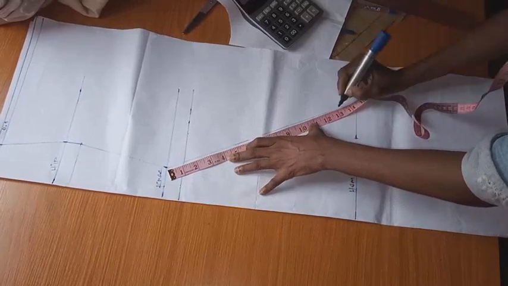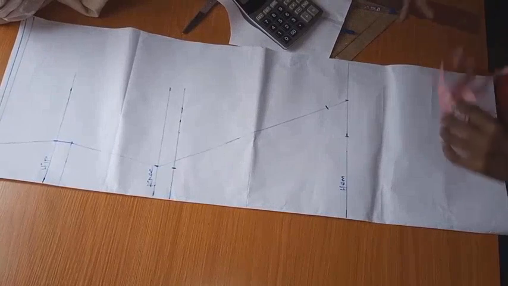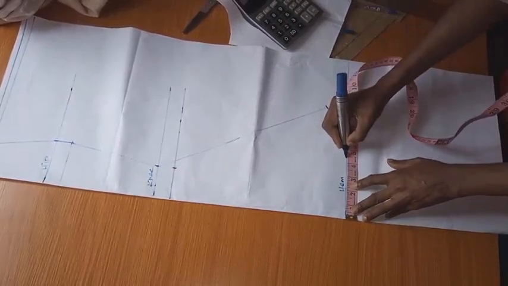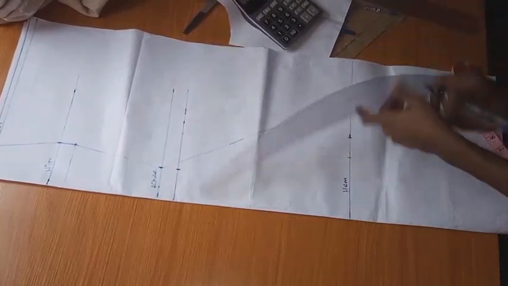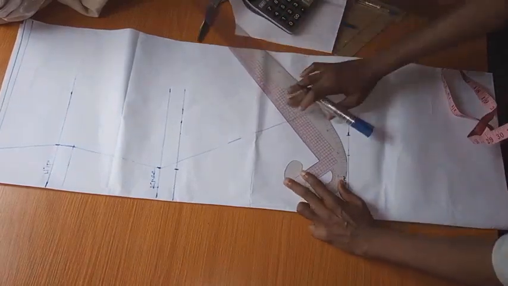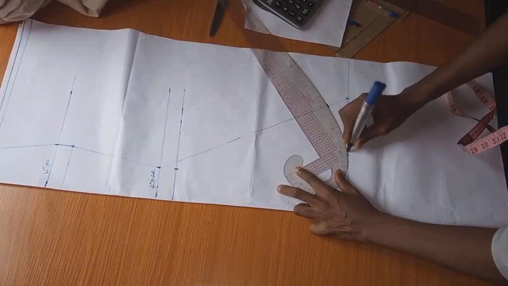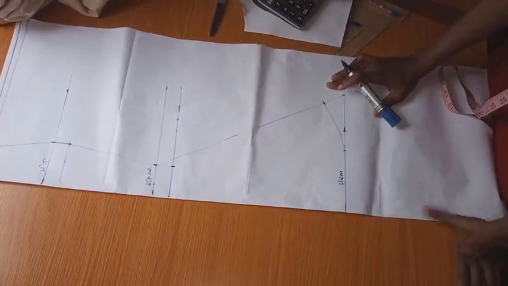Okay, 13 inches. You mark it down. Then from here you get the midpoint, which is 4.5. You get the midpoint, and you get your curve ruler like this. Okay, so this is it.